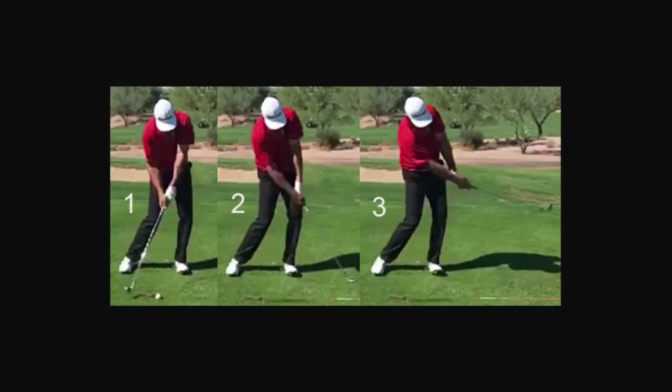But I personally believe that this phenomenon does not happen in professional golfers. And why do I harbor this belief? So I'm going to go to the next image.